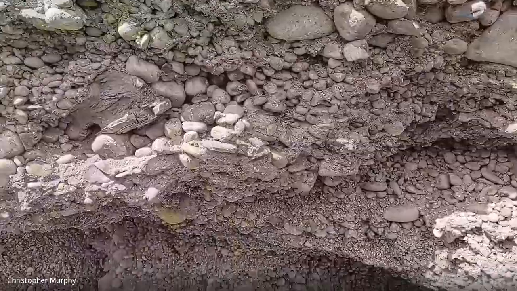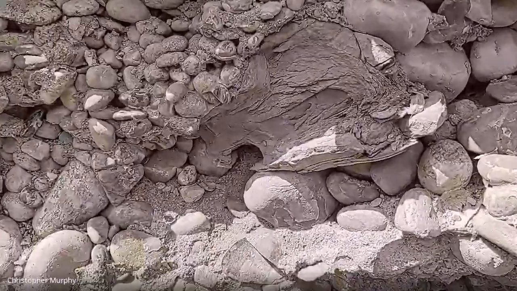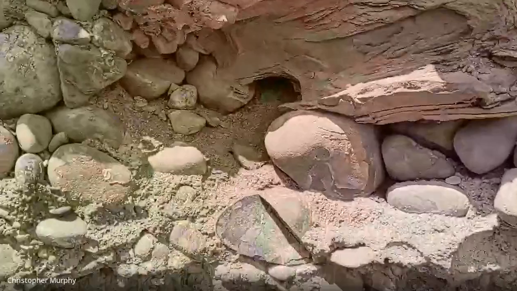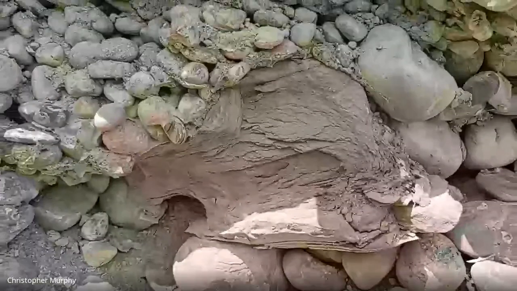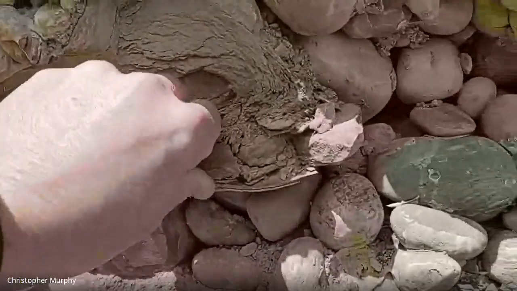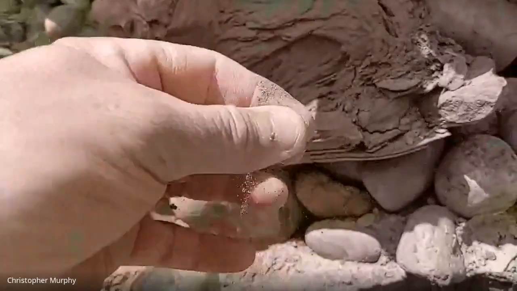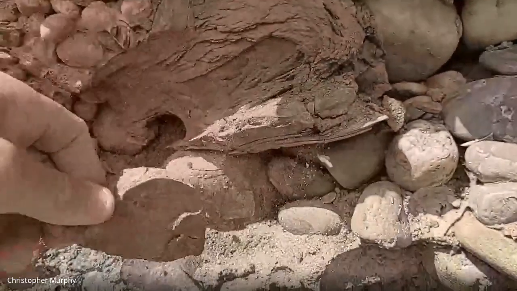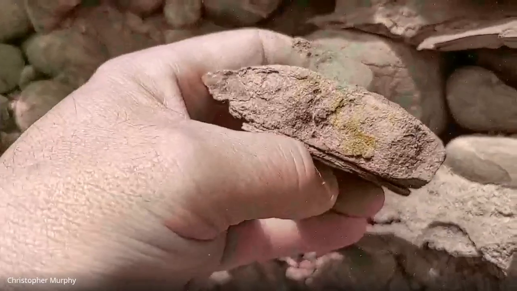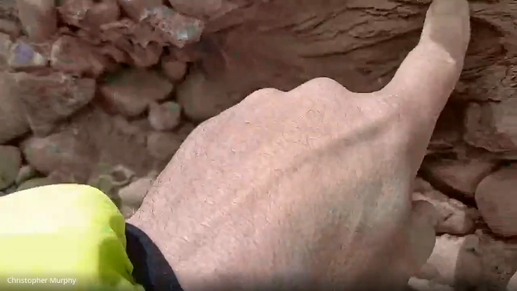But also, here's a piece of, if you look at this, I don't know if you can see this in here, right? This must have been like a little eddy that slowed down just enough to create that layer of clay, or that section of clay, and it's created shale in here.